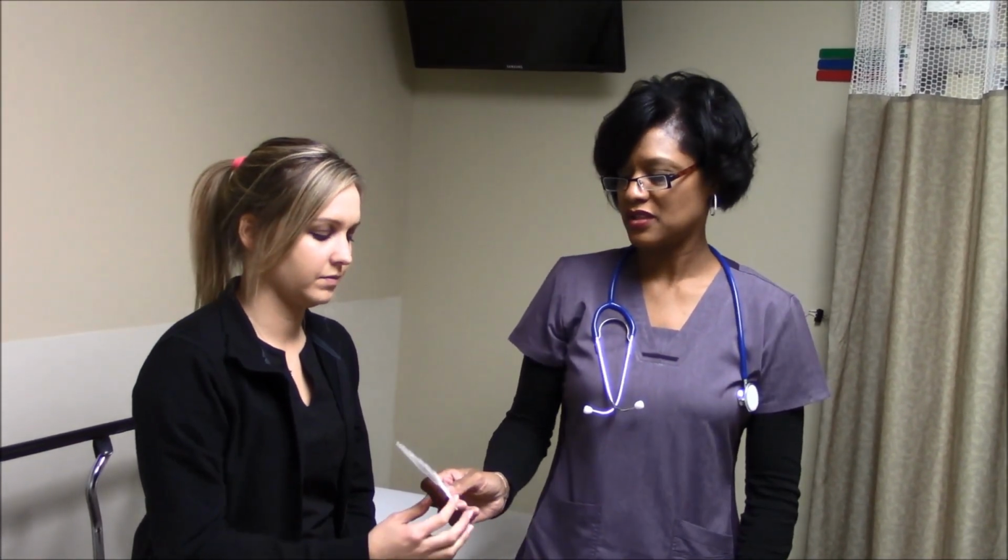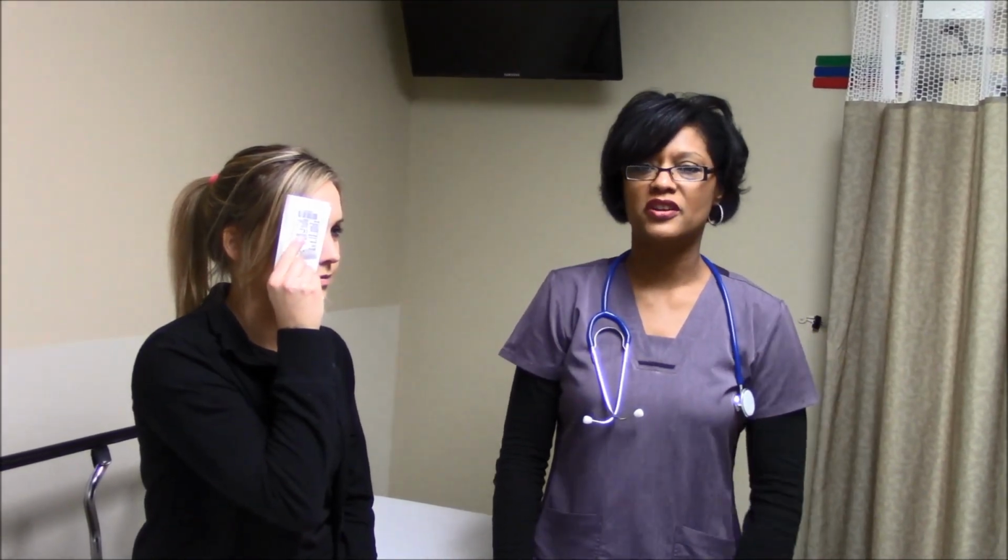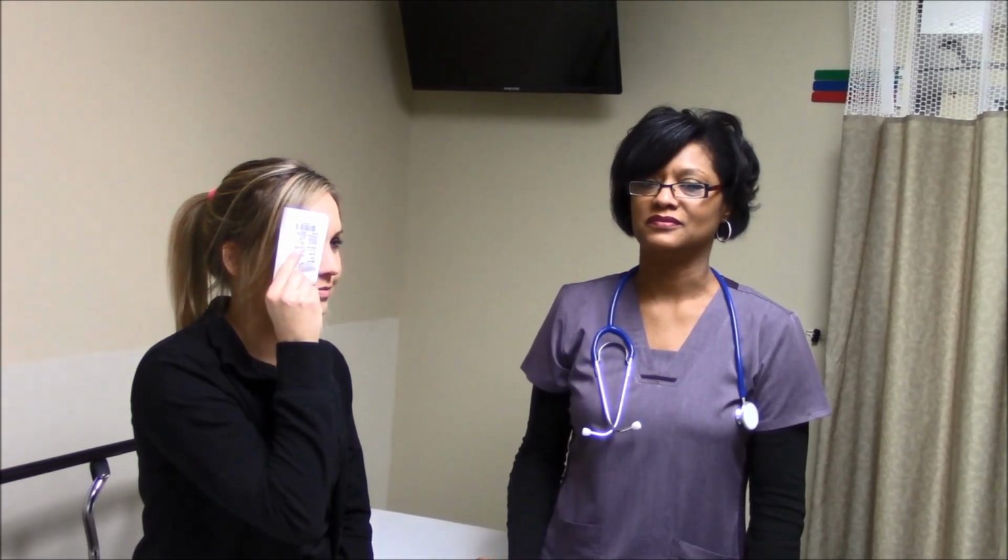Next, we will assess the cranial nerve 2, which is the optic nerve. The cranial nerve 2 tests for vision with the Snellen chart or Rosenbaum vision chart, which I checked during the eye assessment. But just for review, we would have the patient cover one eye and read the smallest line she could on the chart. P-E-L-I-G-R.